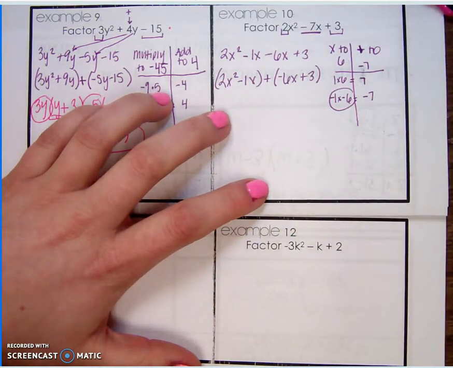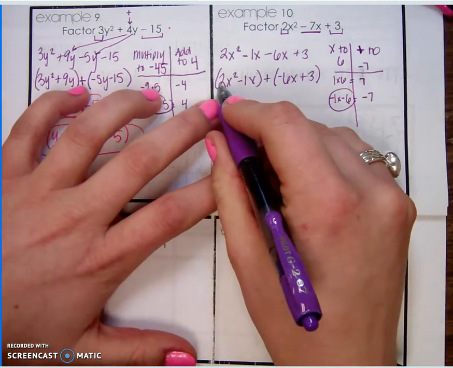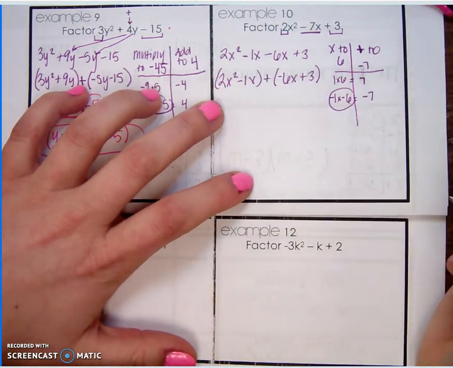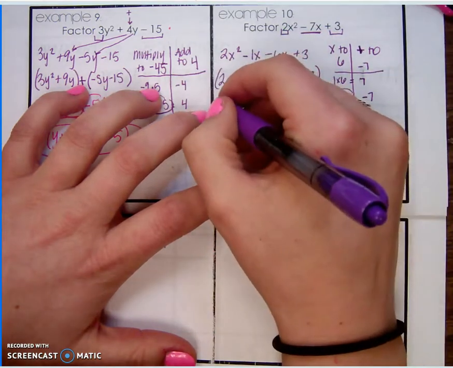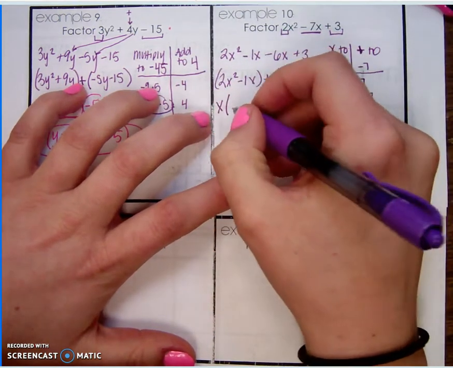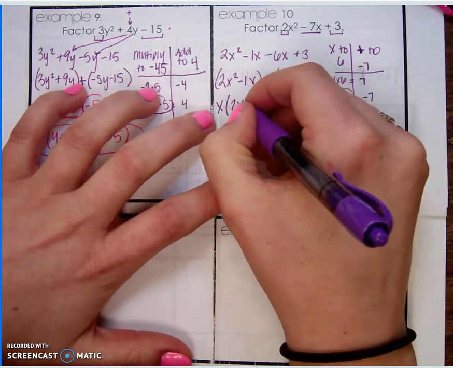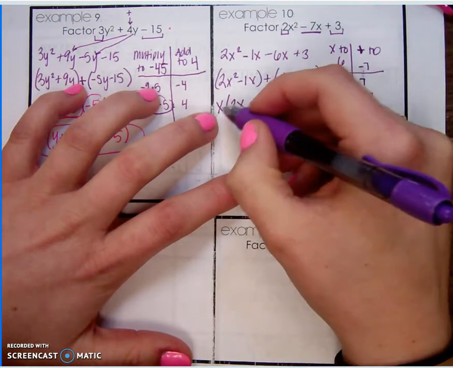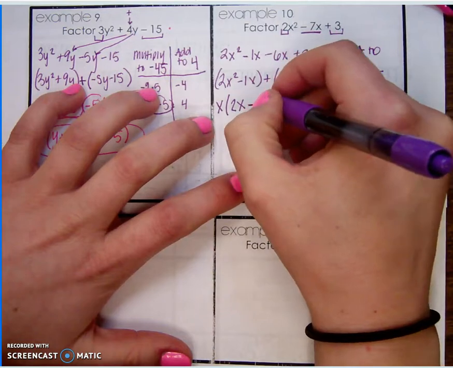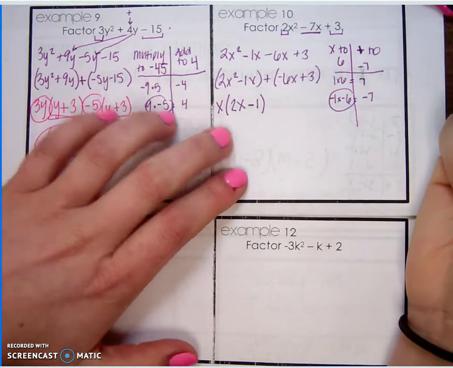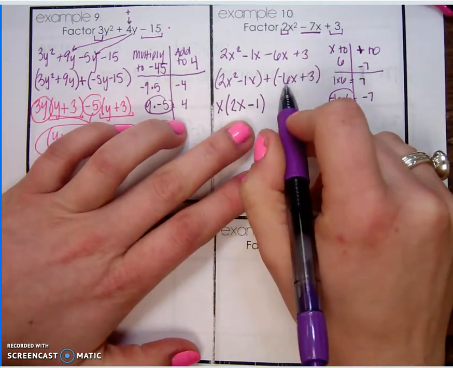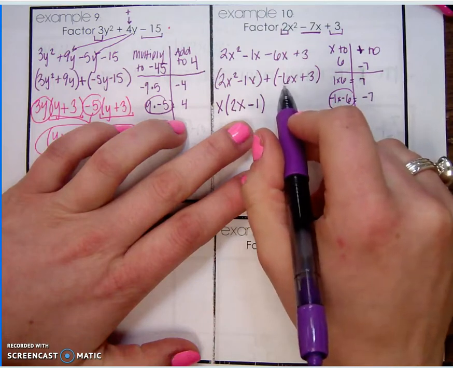Then the next step is to pull out your greatest common factors. What can I pull out of 2x squared and negative 1x? All I can pull out is an x. So I'm left with 2x minus 1 on the inside here. Negative 1x divided by x is just negative 1. And what can I pull out here? I can pull a negative 3 out.